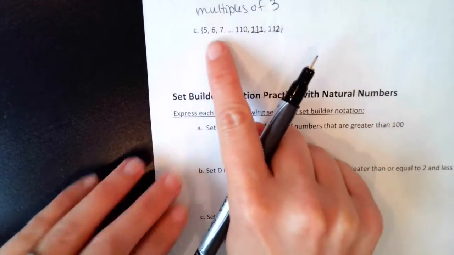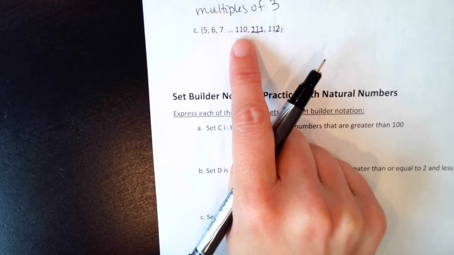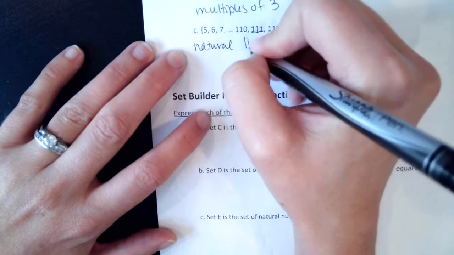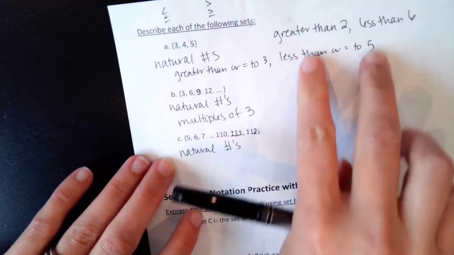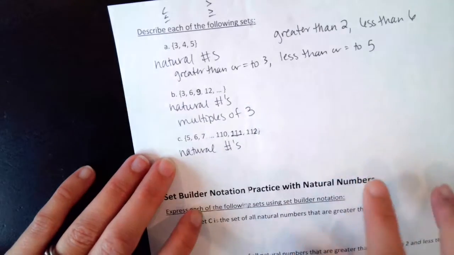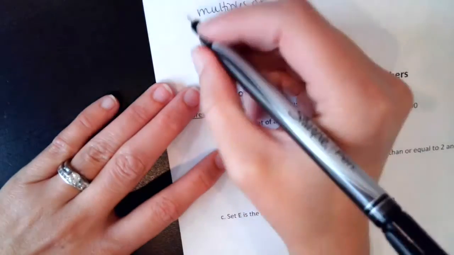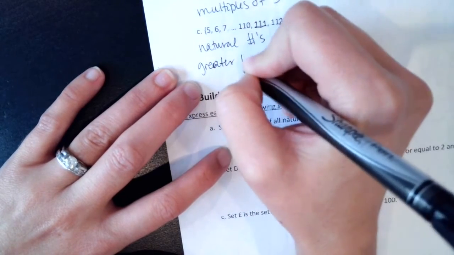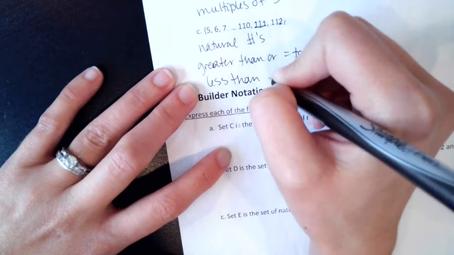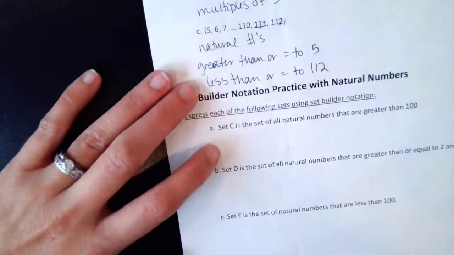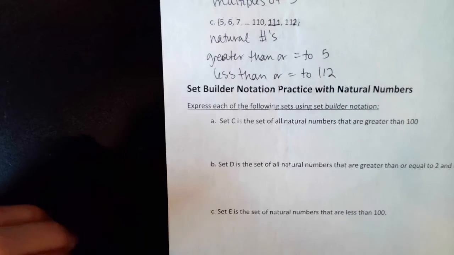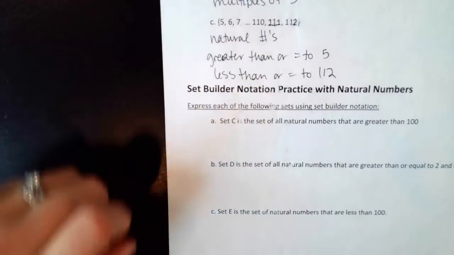And then my last one, I've got 5, 6, 7, dot, dot, dot, 110, 111, and 112. So these are, again, natural numbers. And then you got to go back to how we had two choices up here. Decide if you're going to do greater than, less than, or if you're going to do greater than or equal to, less than or equal to. Whichever one you want. So I'm going to say greater than or equal to 5 and less than or equal to 112 is what I'm going to say. So for these homework problems, whenever you're describing them, most of them are multiple choice. So you'll just go find the multiple choice answer that describes your set.